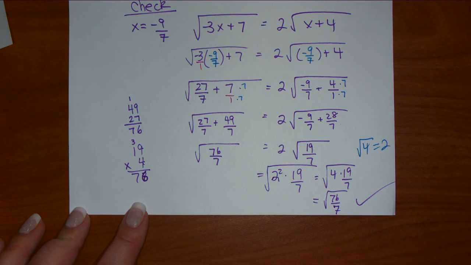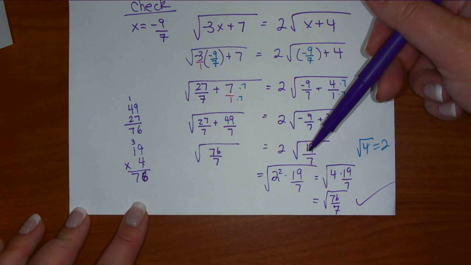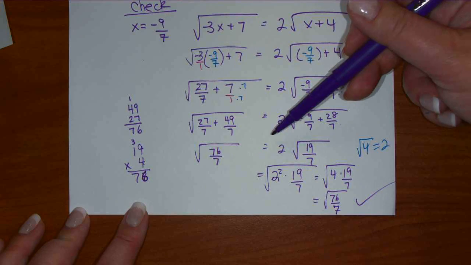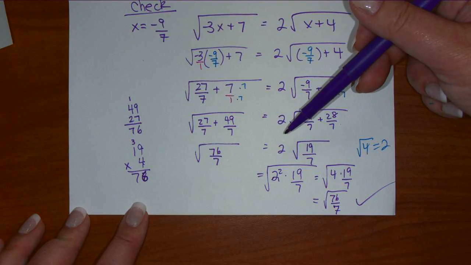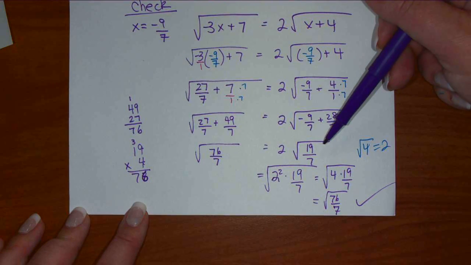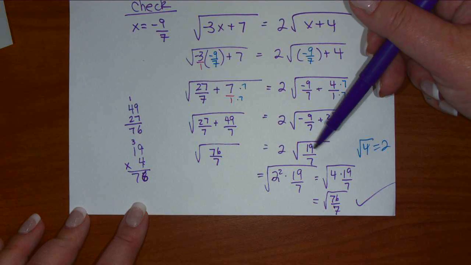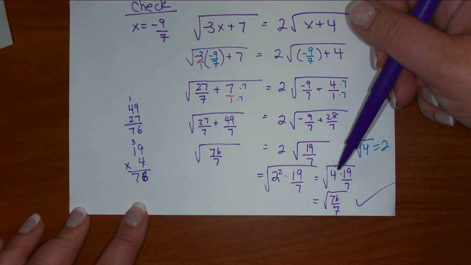So what did you learn right here? If we want to put a number under the root, what do we do? Square it. So if there was a 3 out of the root, what would it be under the root? 3 squared, 9. If there was a 10 out of the root, 10 squared, 100. Just like you could take the 4 out of the root and make it a 2, you can put it under if you square it. Okay, so we'll stop there.